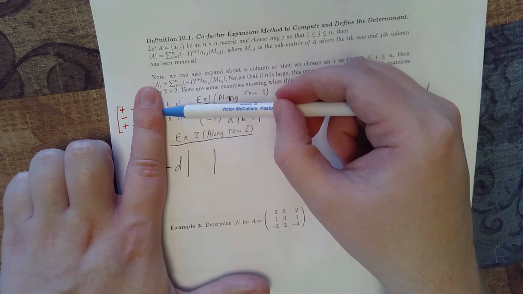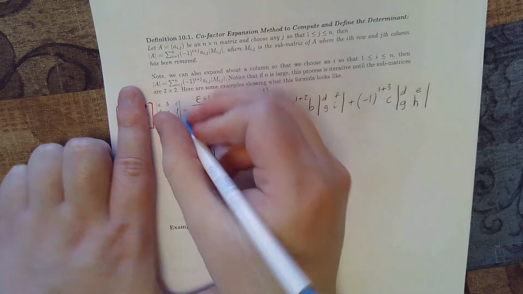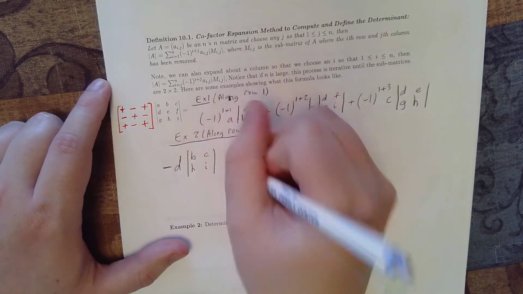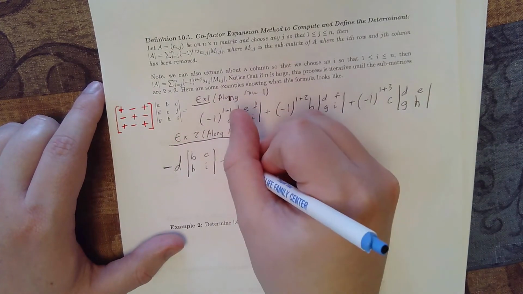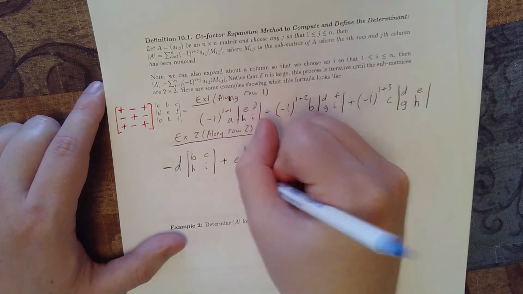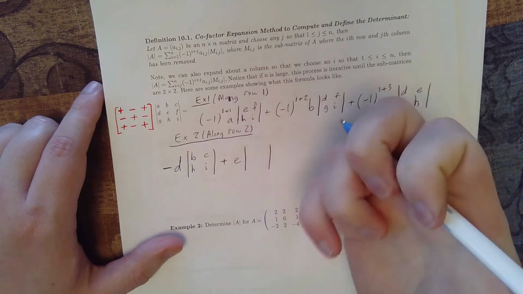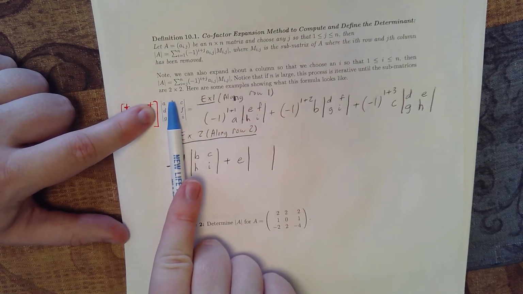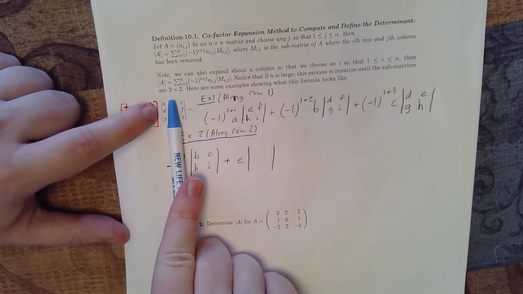So we have B, C, H, I. And then it'll be plus E times the determinant that we get by taking out the second row and second column.